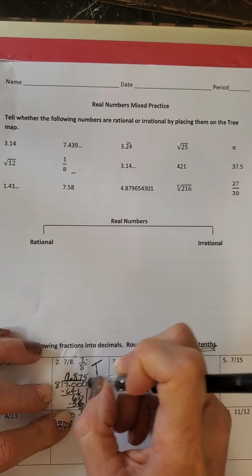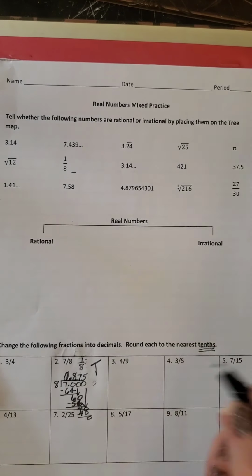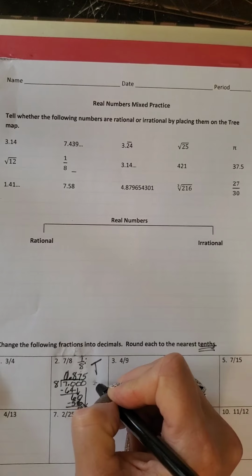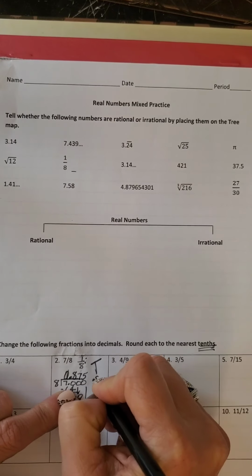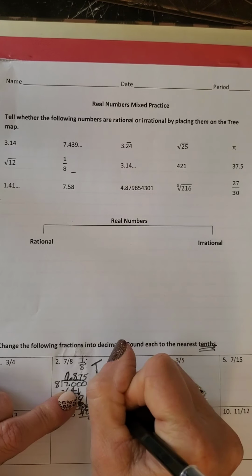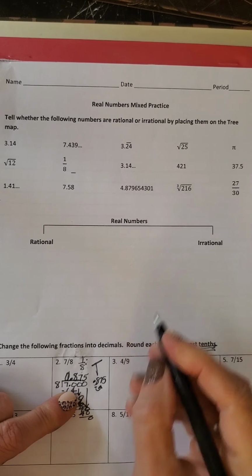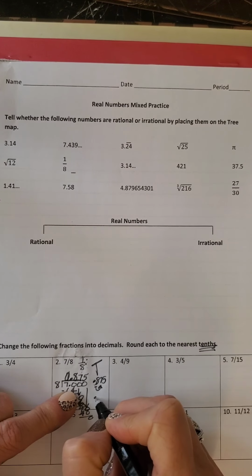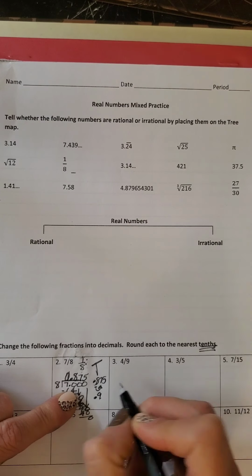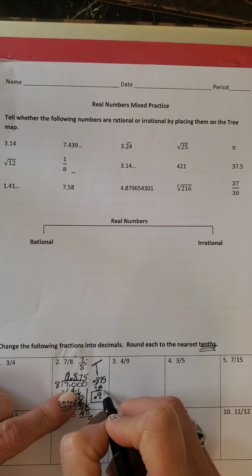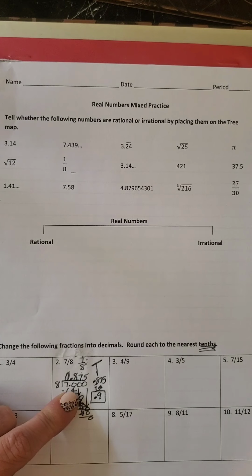The 8 is in the tenths place. I look beside the 8, I see a 7. That 7 is strong. It makes that 8 a 9. Rounded to the nearest tenth, it is 0.9. Okay?